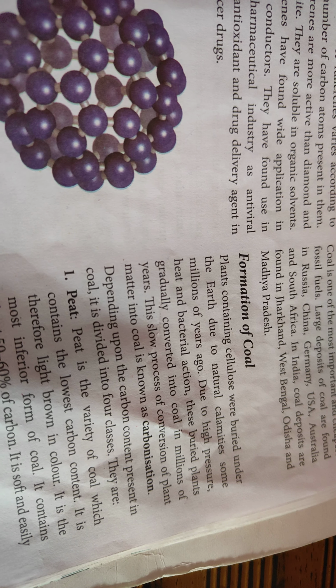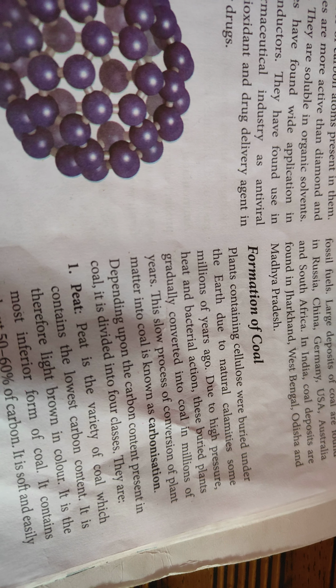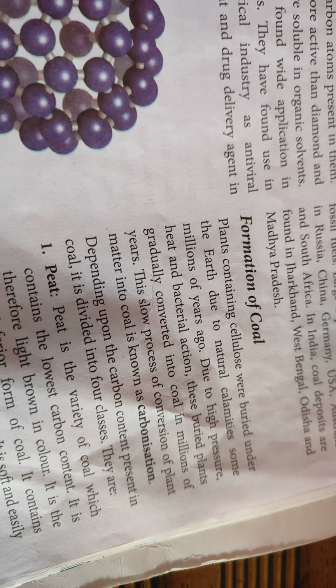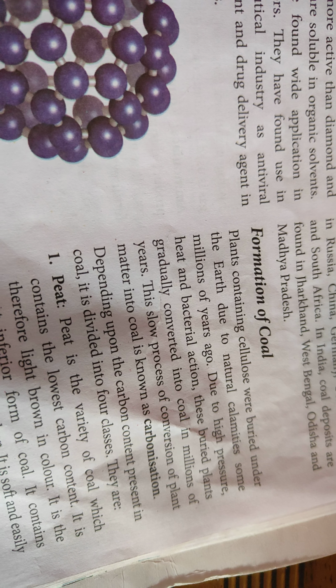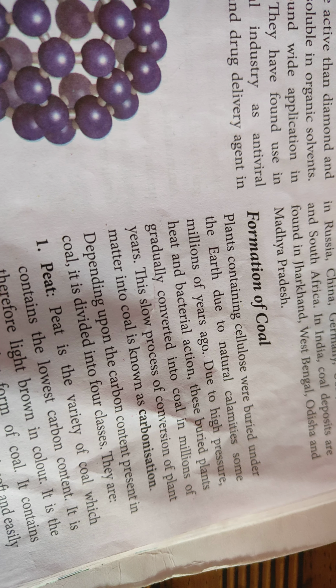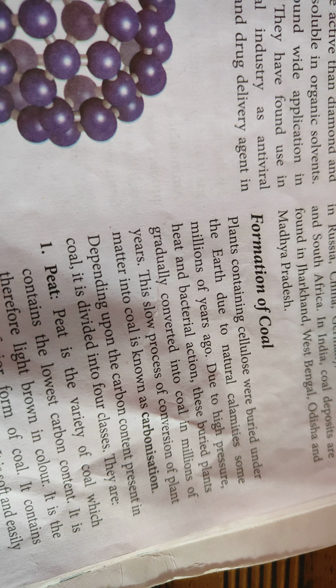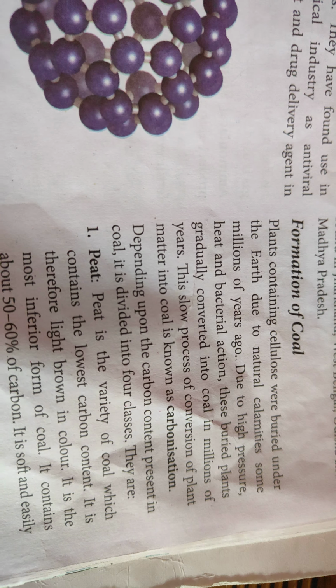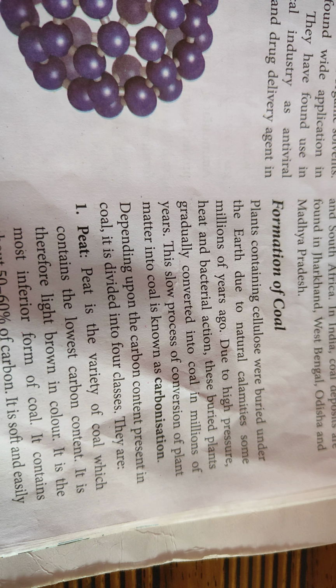When these plants are exposed to all these conditions, slowly with time they turn into coal, and it takes not just 5 or 10 years, it takes millions of years. This process of conversion of plant matter into coal is known as carbonization.